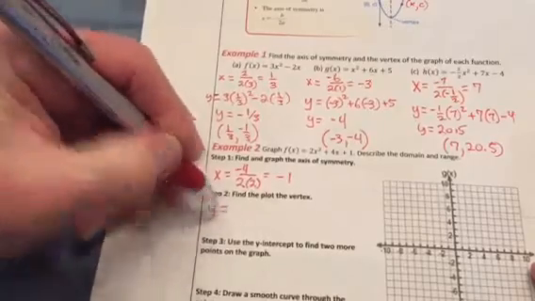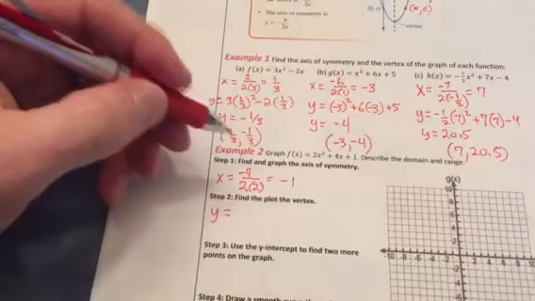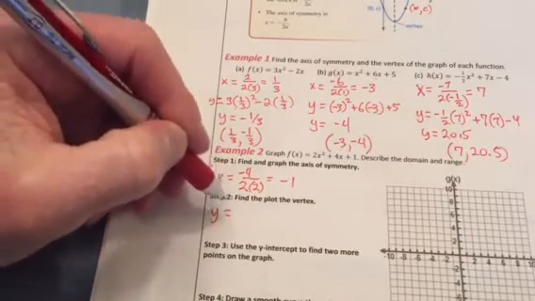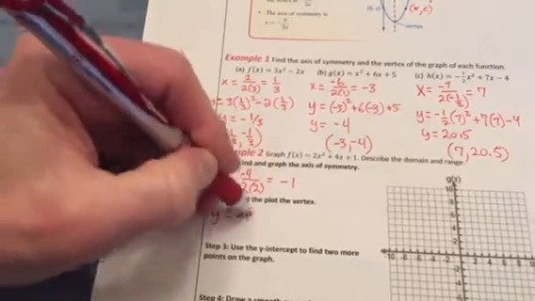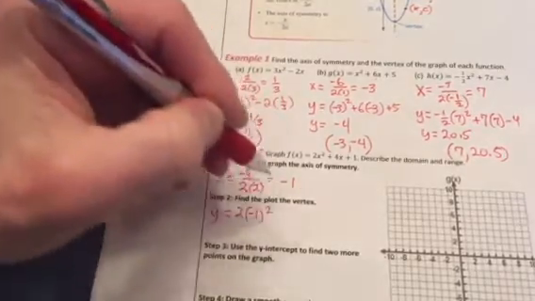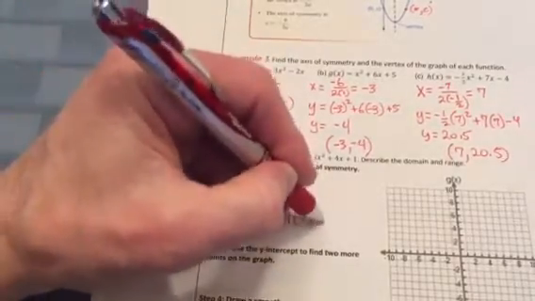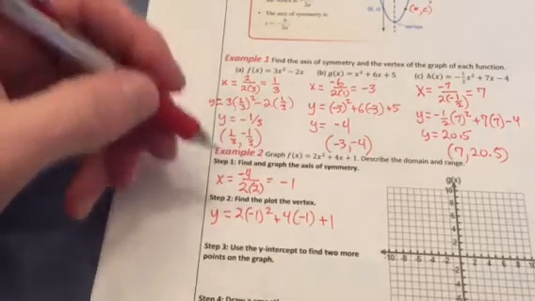So finding the y-coordinate of the vertex is going to be 2 times -1 squared plus 4 times -1 plus 1. I don't think we need the calculator for that.